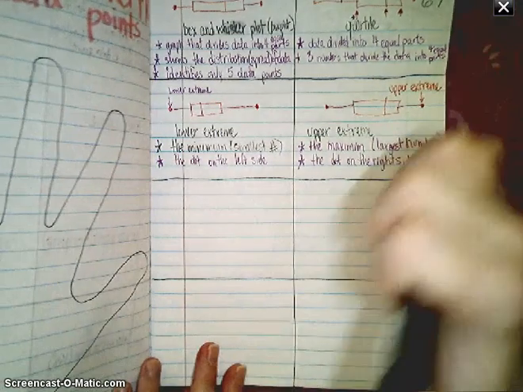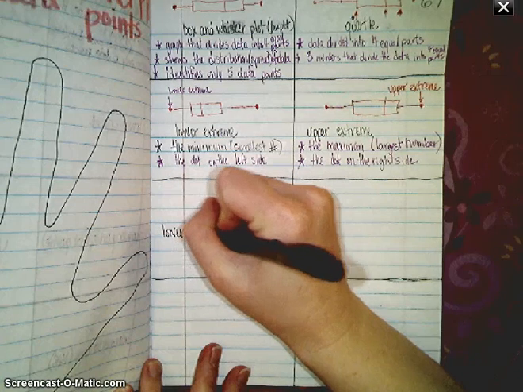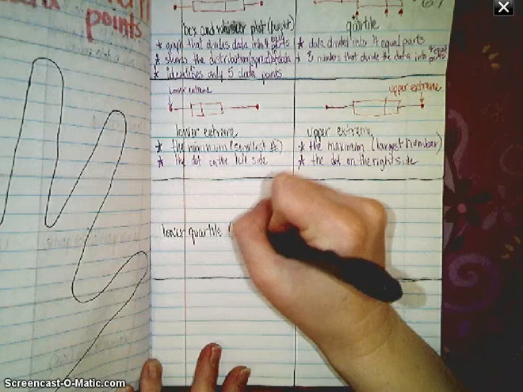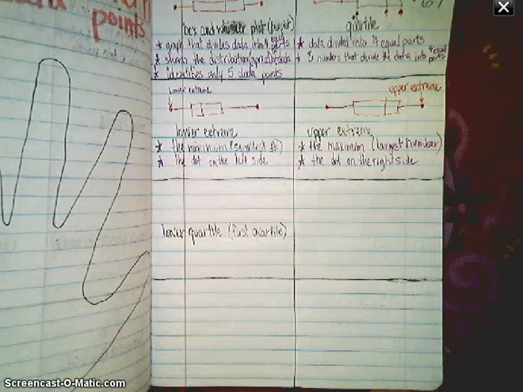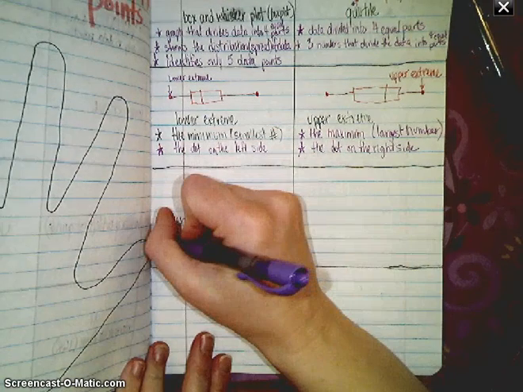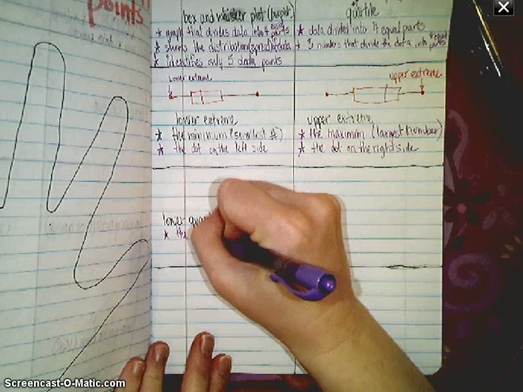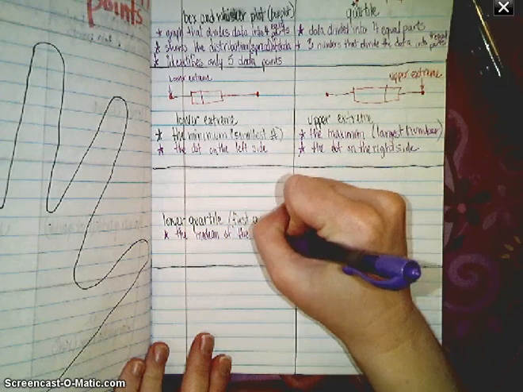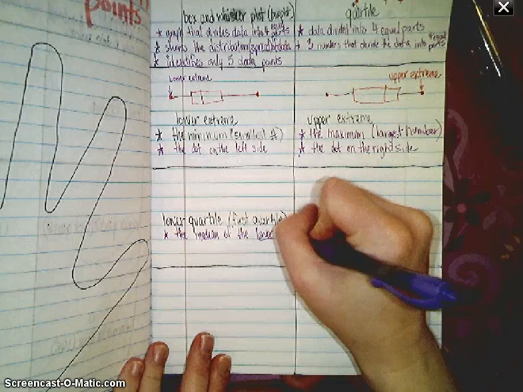Next we've got the lower quartile, and sometimes it is called the first quartile. And it is the median of the lower half of the data.